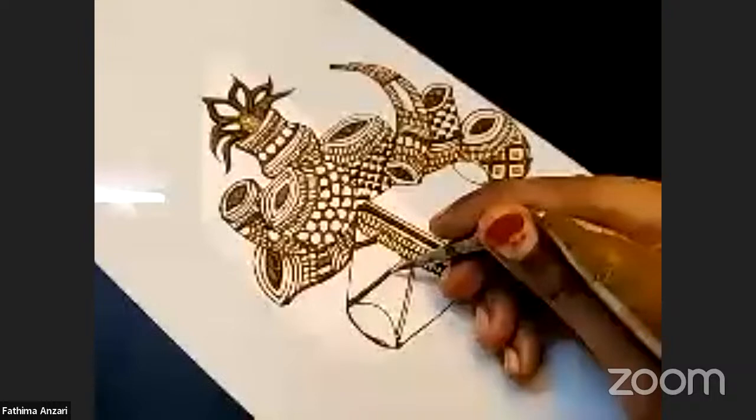Filling it. And filling the triangle inside.